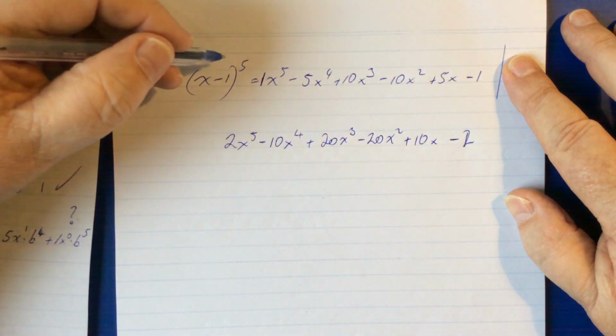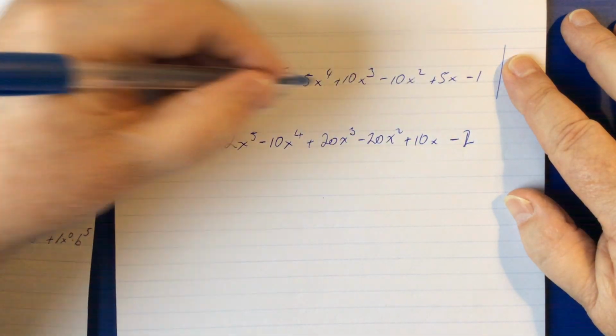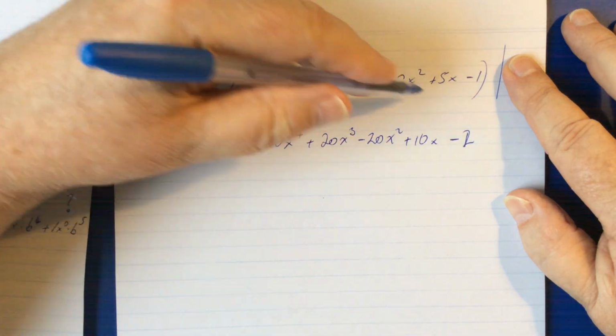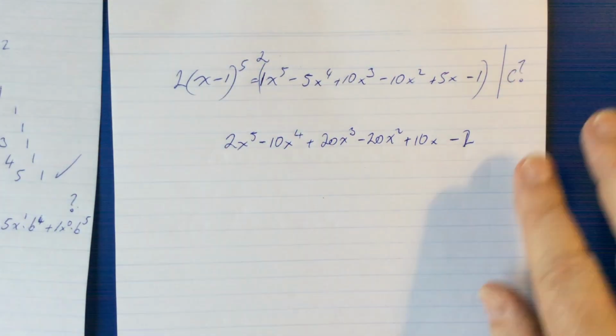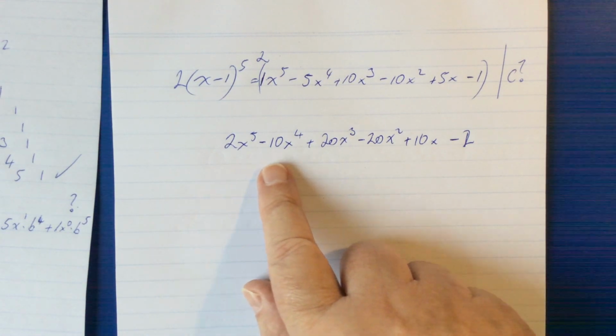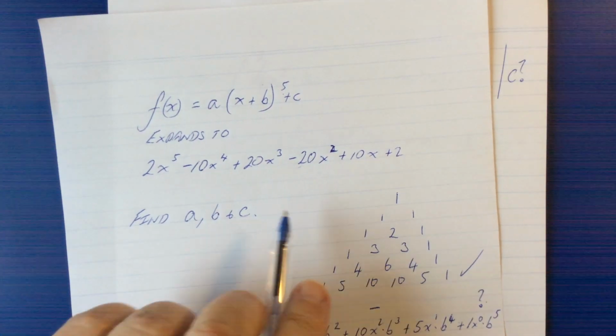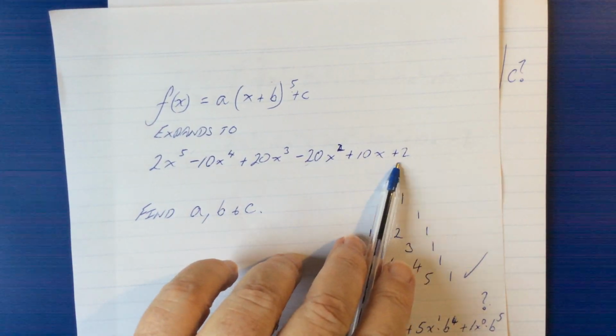Now what I've done is, I should have said that more clearly, I've multiplied this through by 2. Now, this corresponds exactly to this, but for one feature, this.